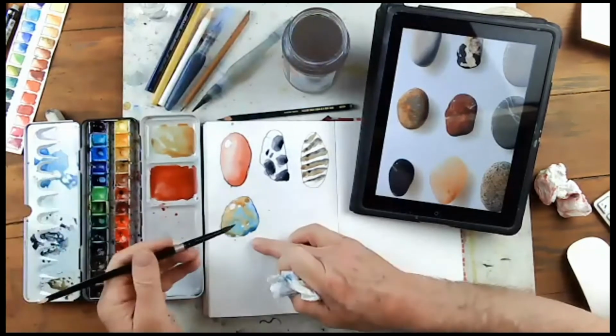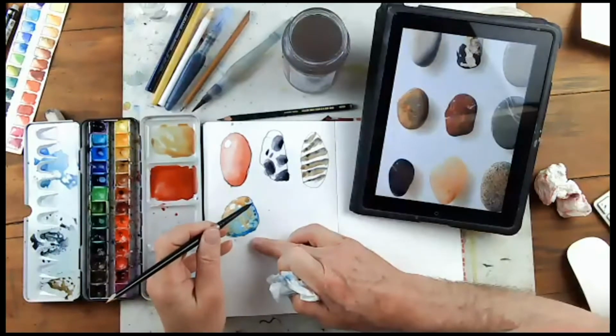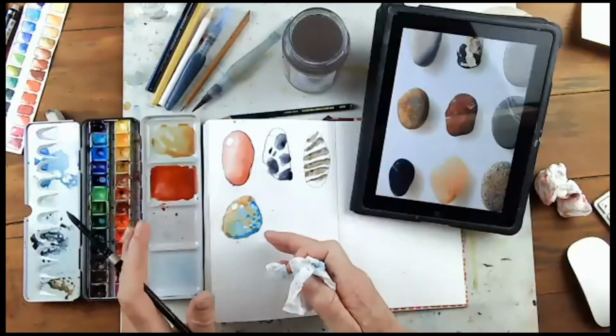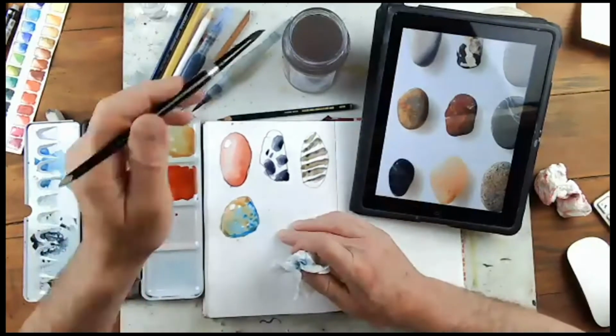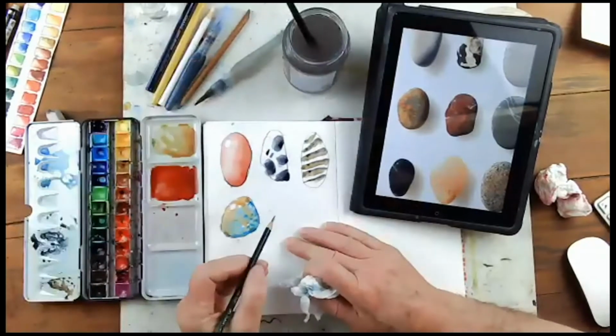Just going in with pure colour. And of course, the scrappier and the messier you are, the more organic it looks and the more realistic it looks. It's lovely. Okay, and call him done.